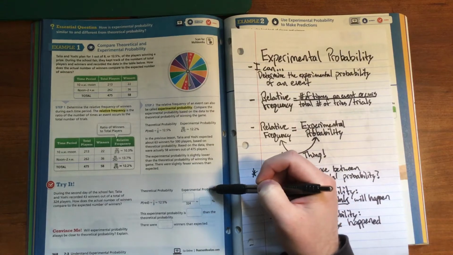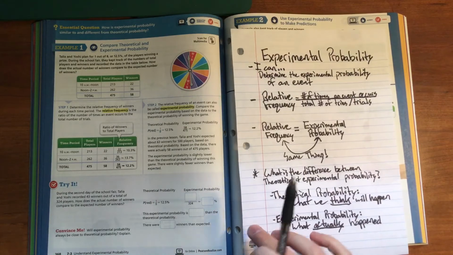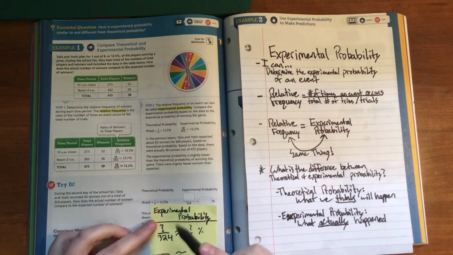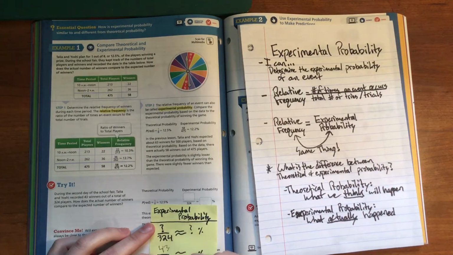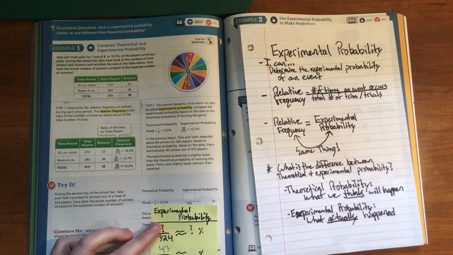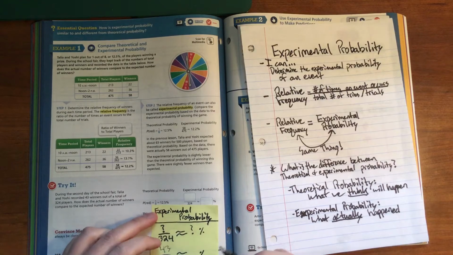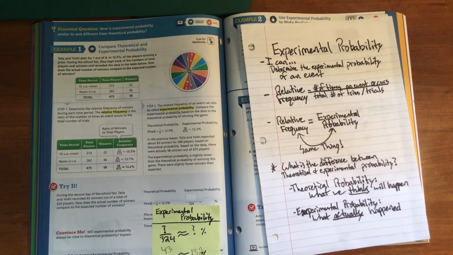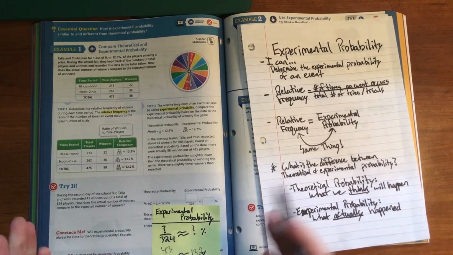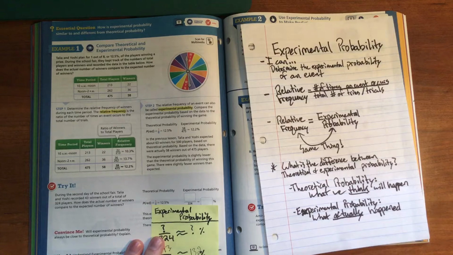To find the experimental probability, we're going to find the relative frequency just like we did here. Okay? So, in this example, there were 43 winners out of a total of 324 players. So to figure out the relative frequency, or the experimental probability, we turn this number into a percent. And this gives you roughly 13.2%. So we would say that the relative frequency, or the experimental probability of this experiment, was 13.2%.